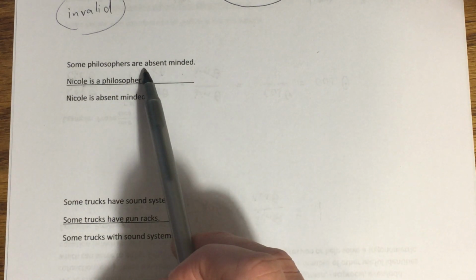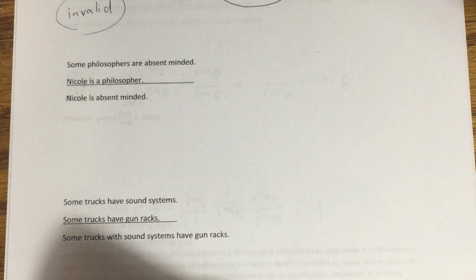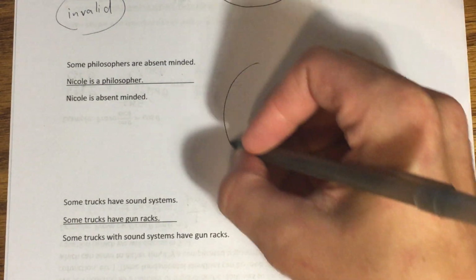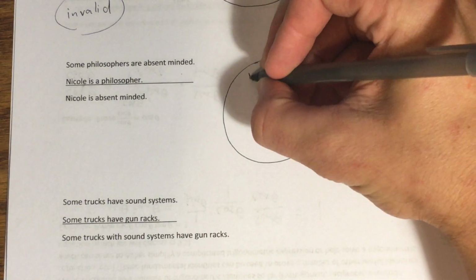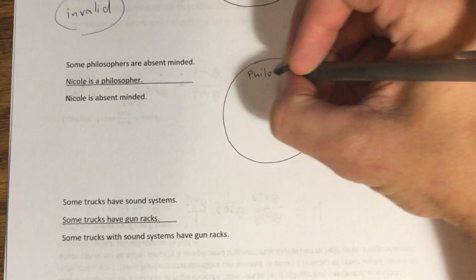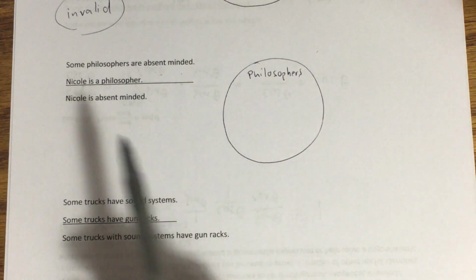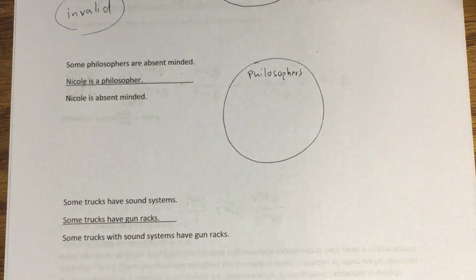So what are the two things that we're discussing that we need circles for in our diagram? Philosophers and people who are absent-minded. So I'm going to make a circle for philosophers. Now, I need another circle for people who are absent-minded.